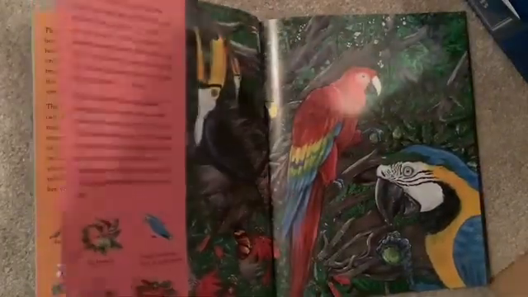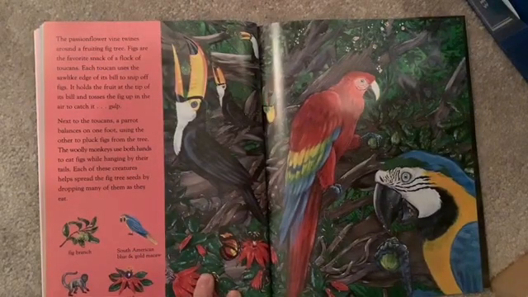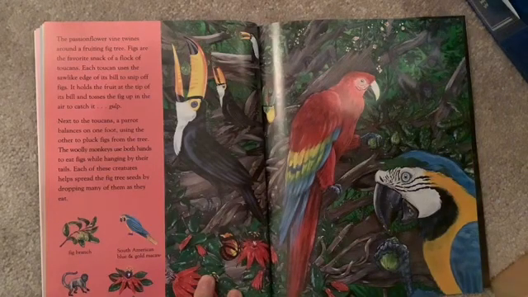The passion flower vine twines around a fruiting fig tree. Figs are the favorite snack of a flock of toucans. Each toucan uses the saw-like edge of its bill to snip off figs.